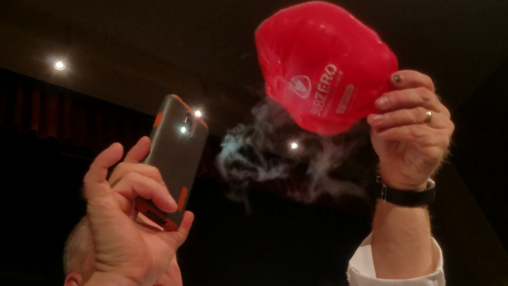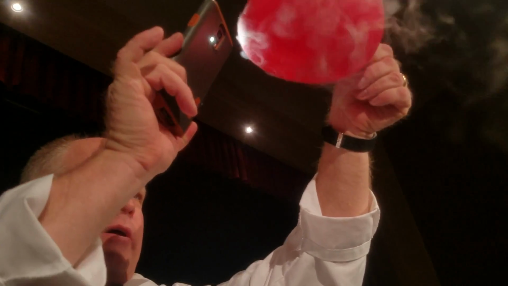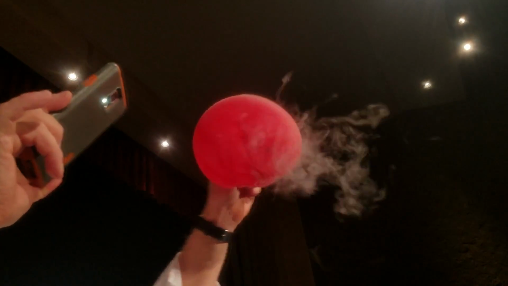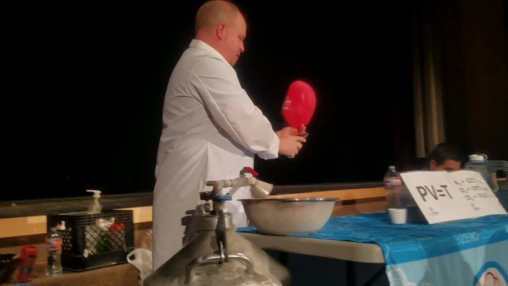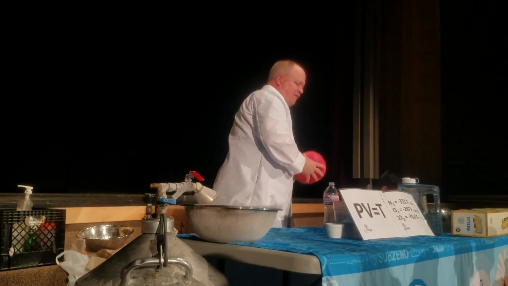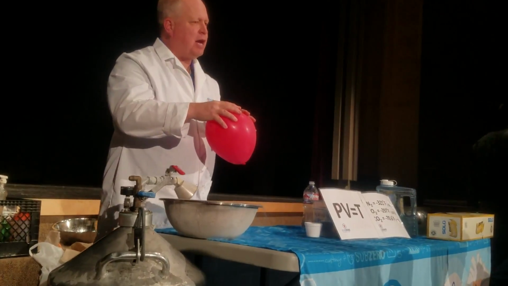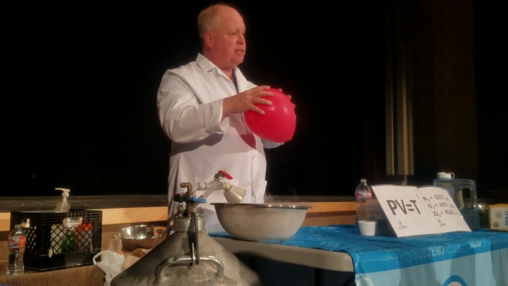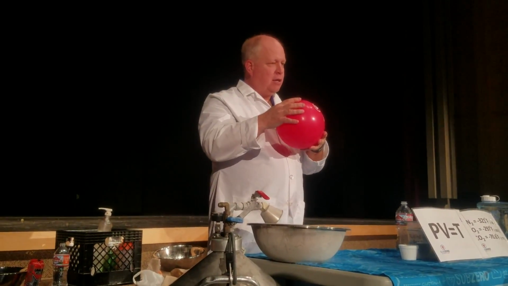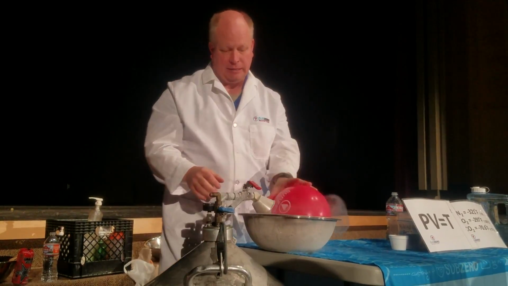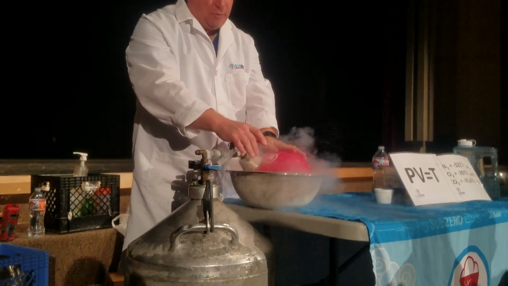And so then it expands by how much? 600 times. So if it condenses by 600 times, it also expands by 600 times. Now where's the heat coming from that makes it expand? The air, right? Exactly.